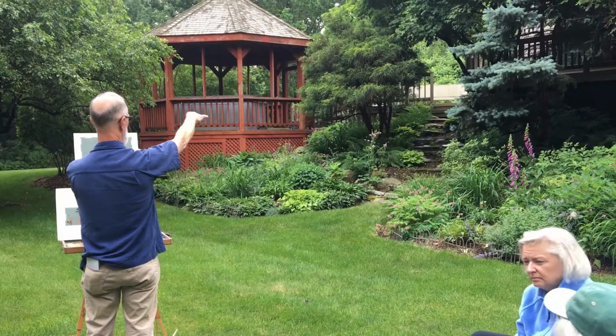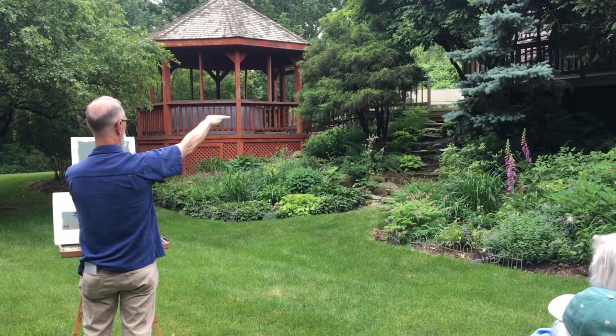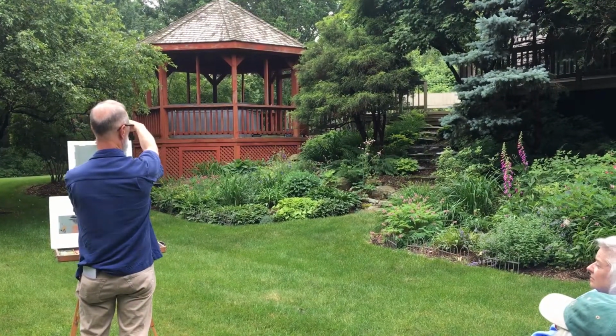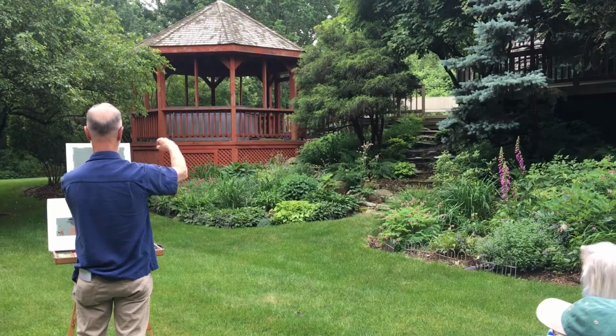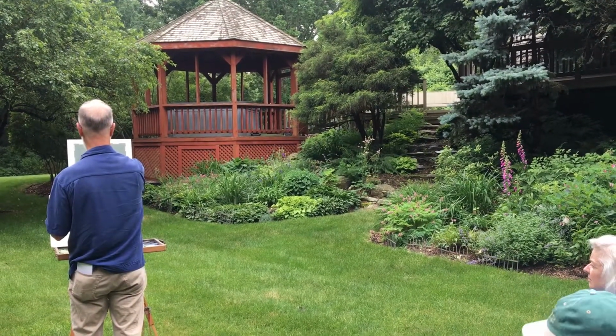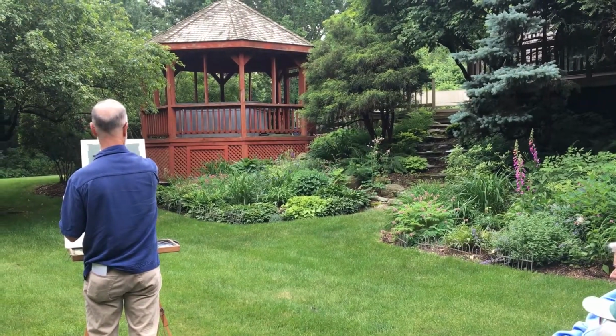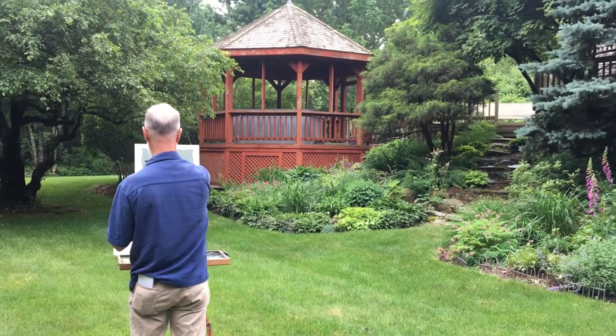I'm going to begin by taking the predominant horizontal line. Since I don't have a horizon line here, I'm going to take the horizontal that goes across and put that up fairly high in the painting. And it angles slightly up to the right.